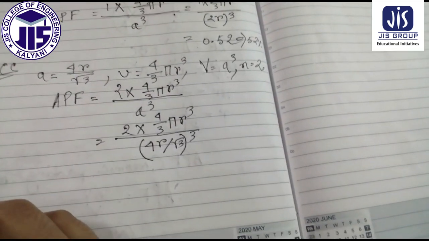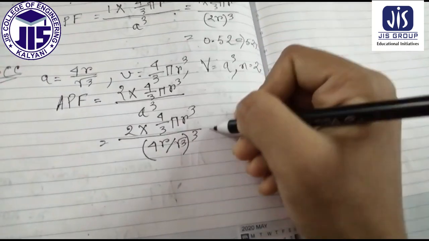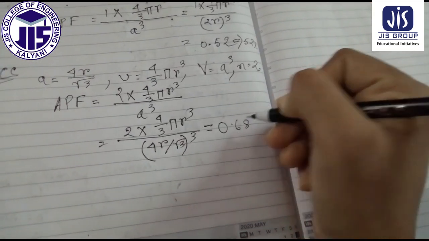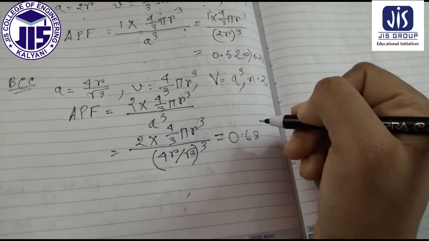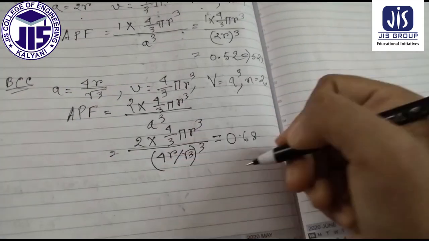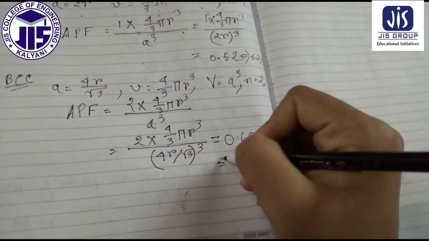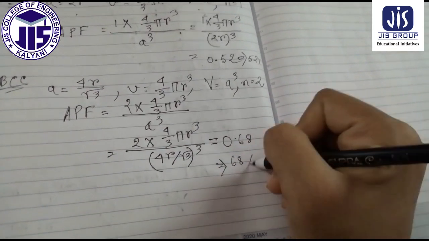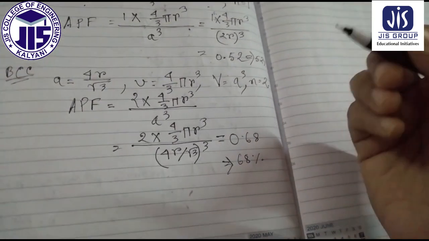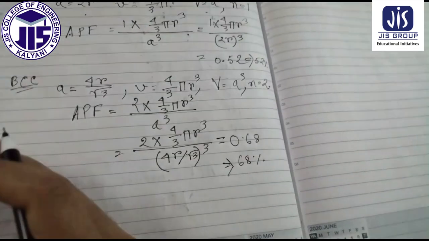If you do the calculation for BCC, the answer will be 0.68. So finally the answer is 68%, meaning 68% of the unit cell is occupied by atoms.